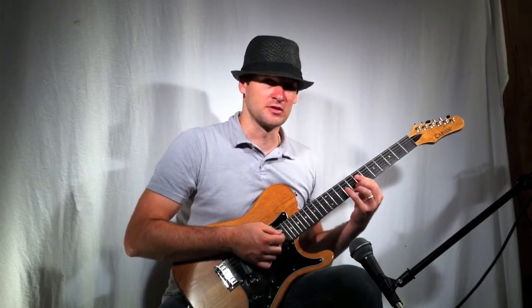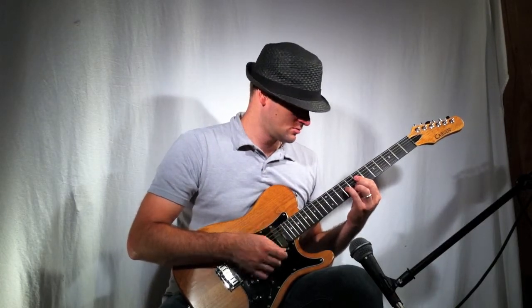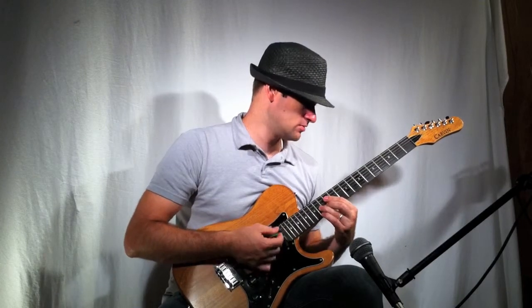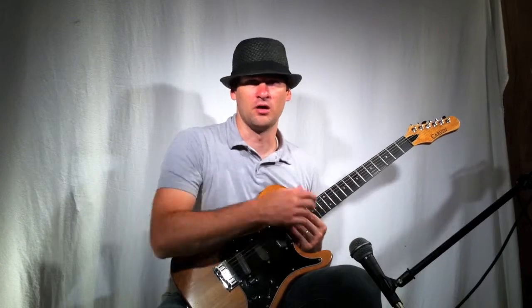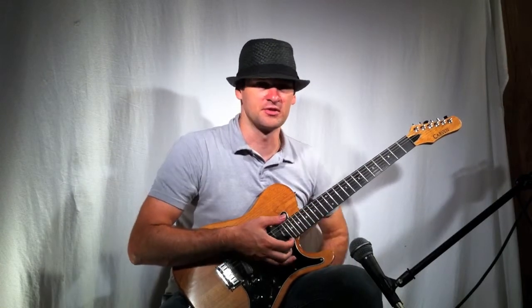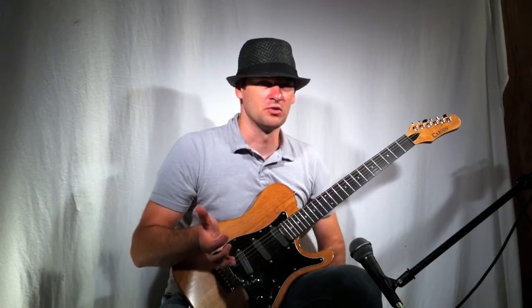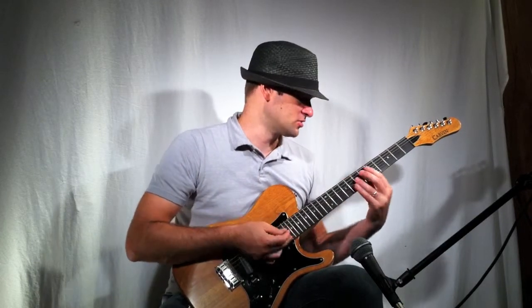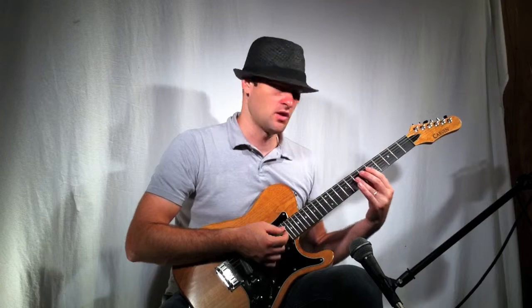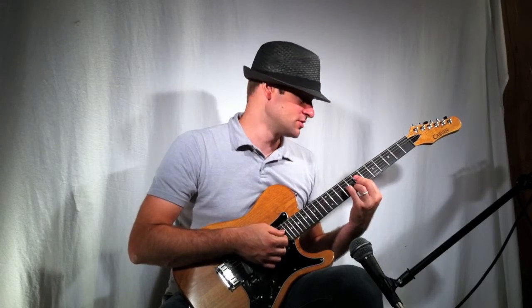So rather than going like this, and jumping all the way up and kind of throwing off our voice leading, we're going to try to find a chord that's in close proximity to these two root position chords.